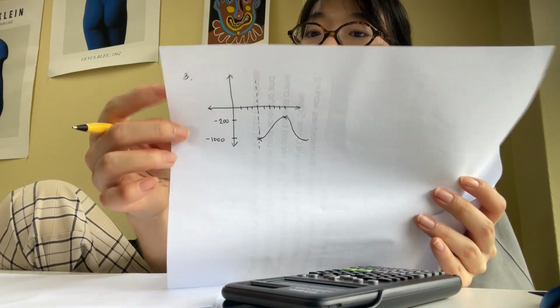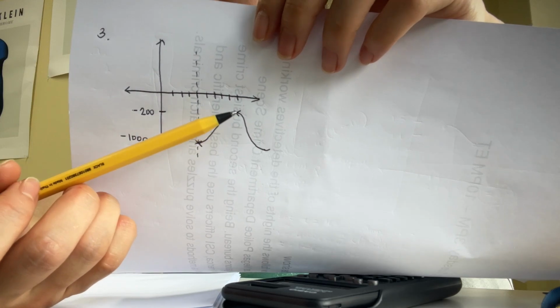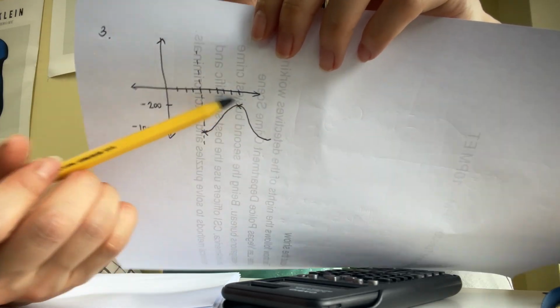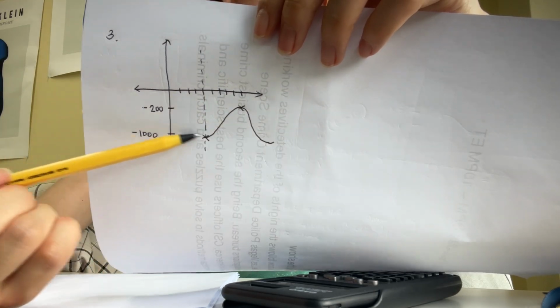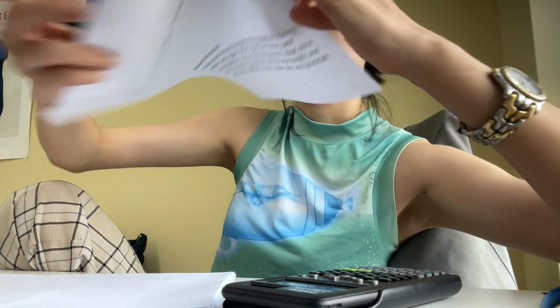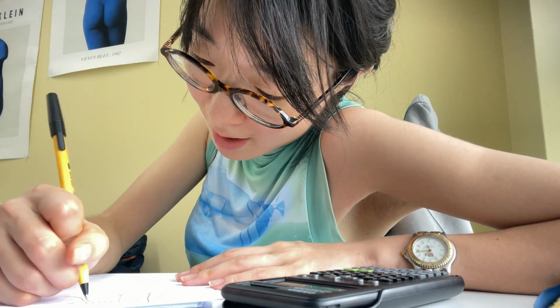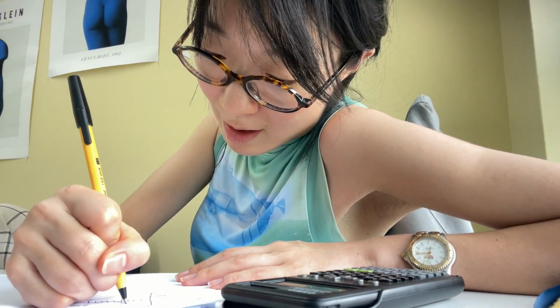So this is the graph that I came up with. Negative 200 is actually our shallowest point, meaning closer to our water level, and negative 1,000 is when it's at our deepest. So this is at our 9-minute mark, and 4-minute mark.